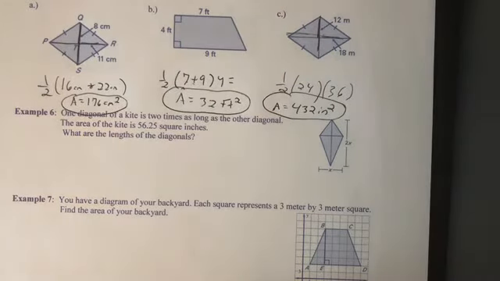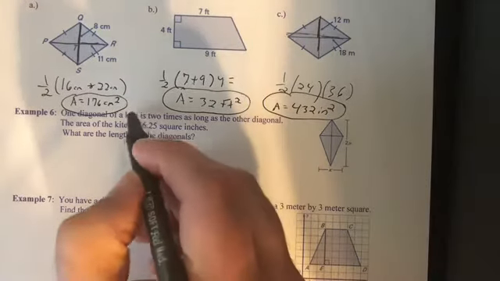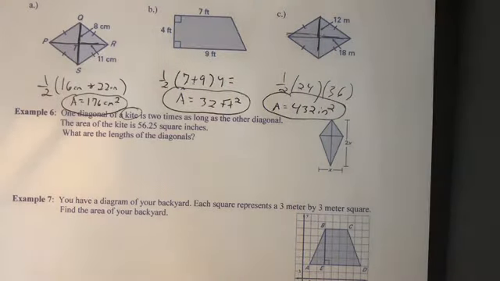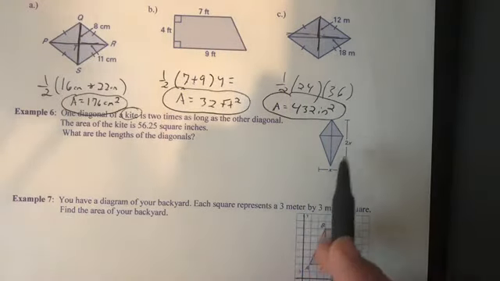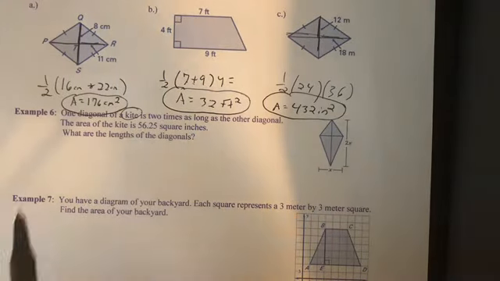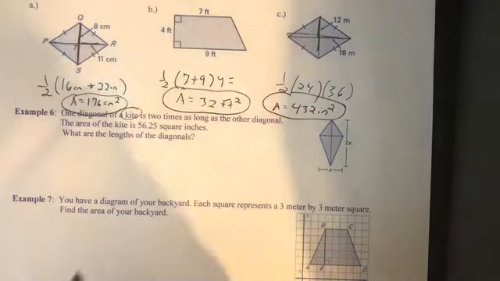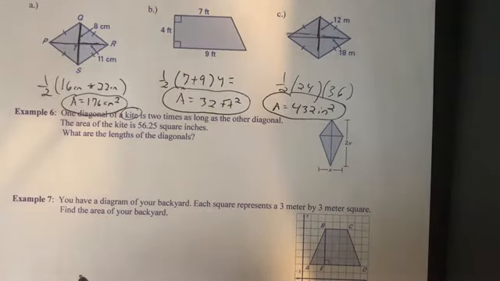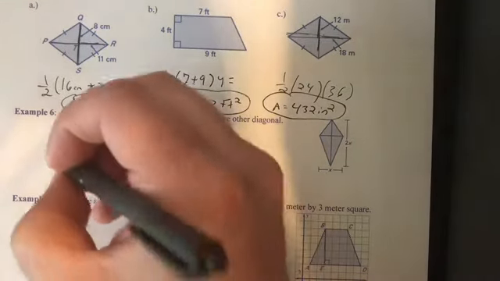Example 6. One diagonal of a kite is 2 times as long as the other diagonal, and that's given to us here. The area of the kite is 56.25 square inches. What is the length of the diagonals? We're going to have to work backwards here. We're given the area.